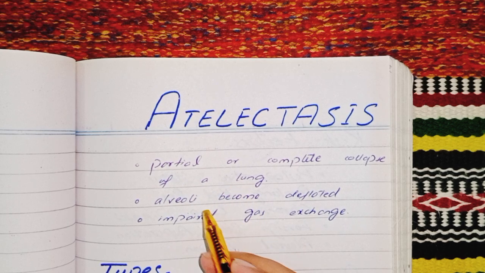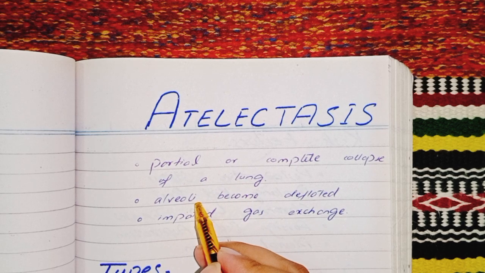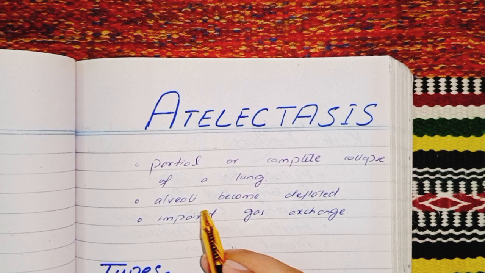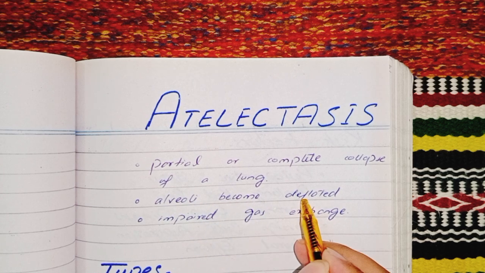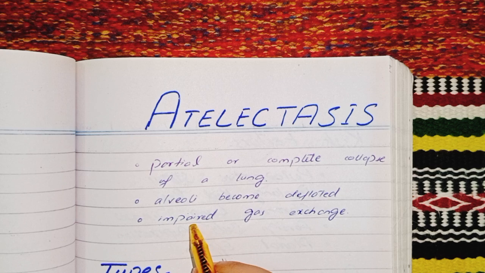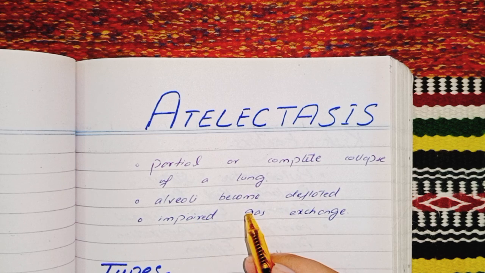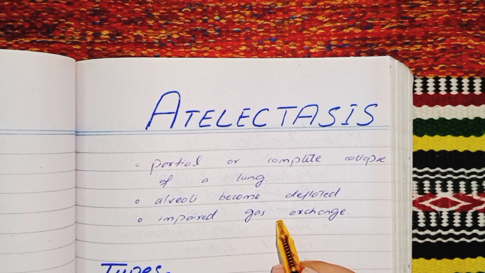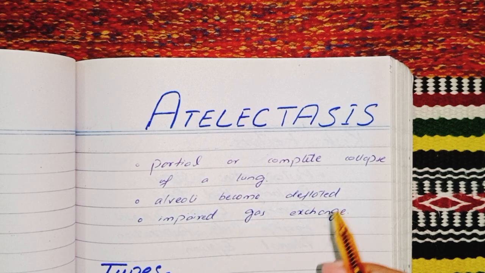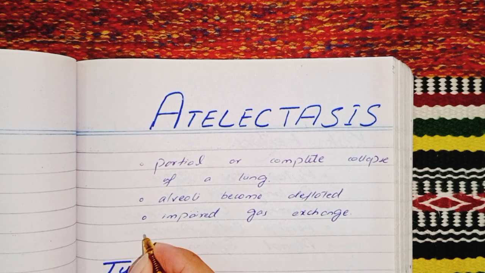It occurs when the alveoli, the tiny air sacs in the lungs, become deflated due to obstruction, compression, or other factors that lead to impaired gas exchange and reduced oxygenation of blood.